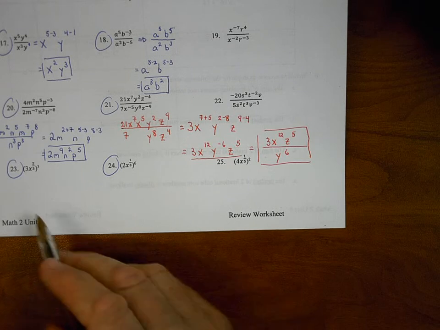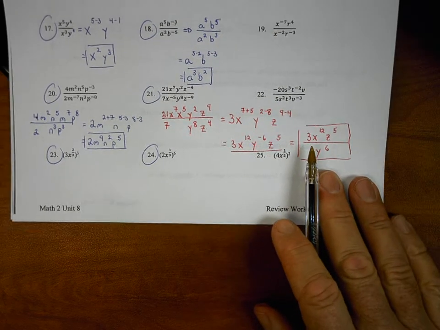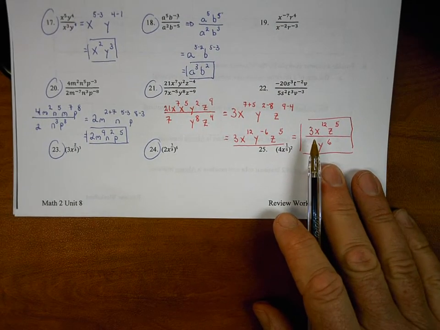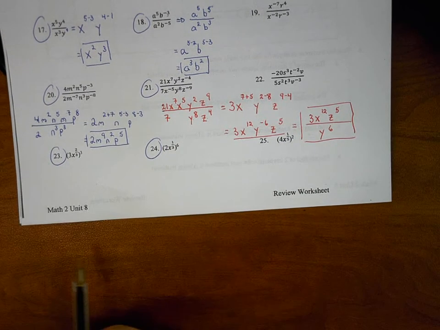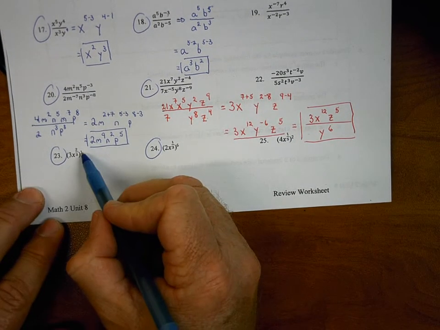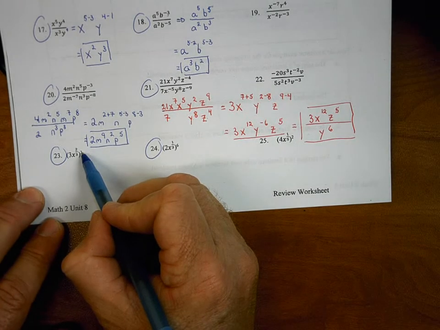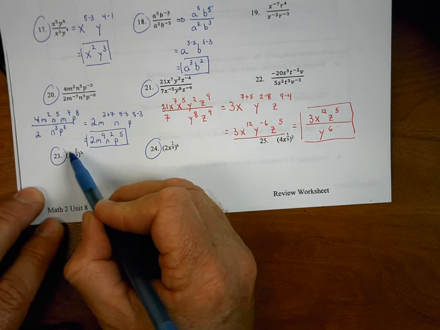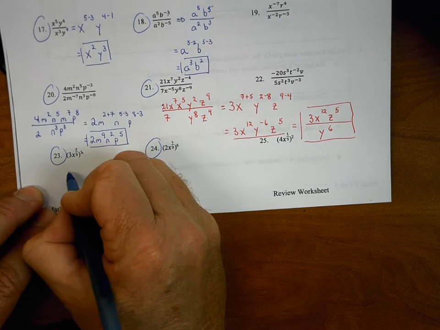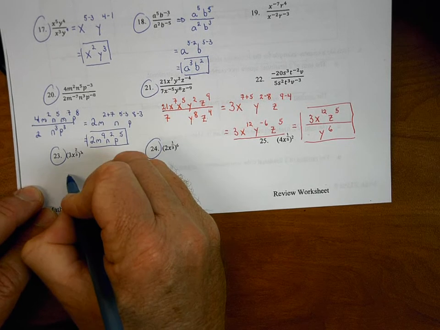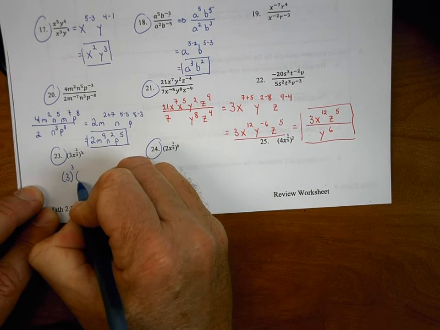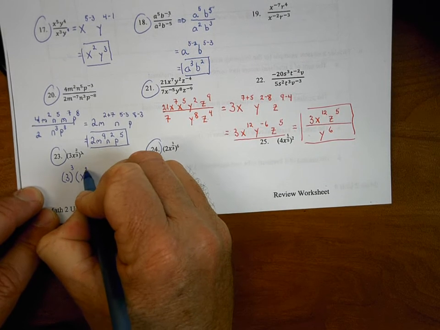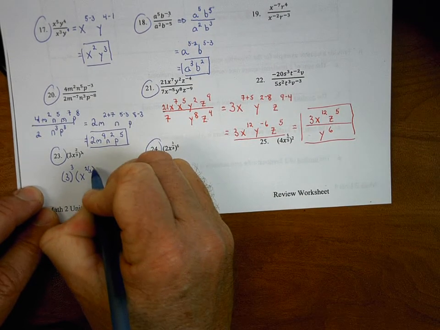Okay, so now when I get to number 23, what I'm going to do is use the power rule. So the idea here in 23 is I take the outside exponent, which is a 3, and I have to apply that to everything on the inside. So that outside exponent of 3 applies to the coefficient of the 3, and it also applies to the x to the 2/3 power. Okay?